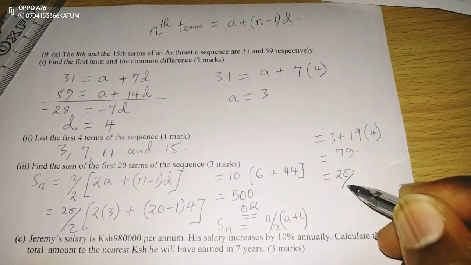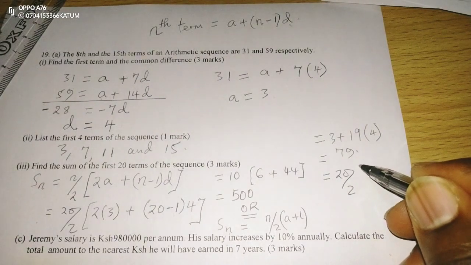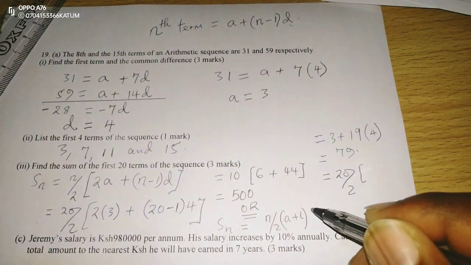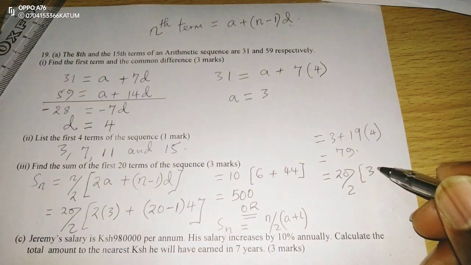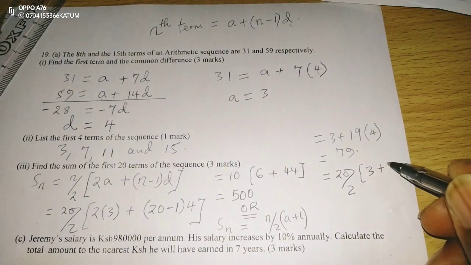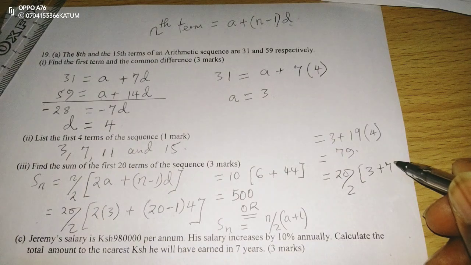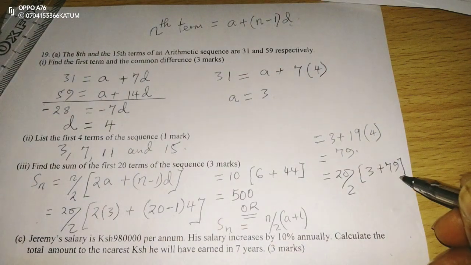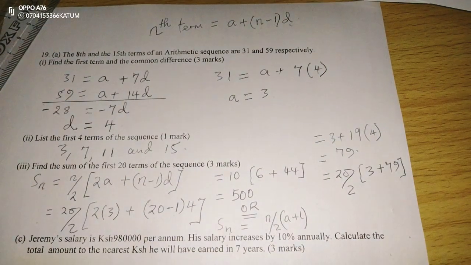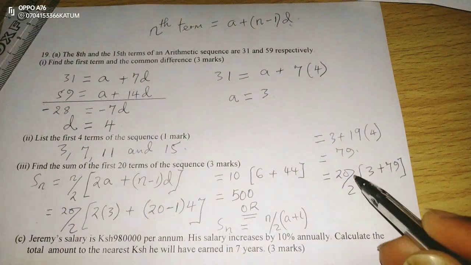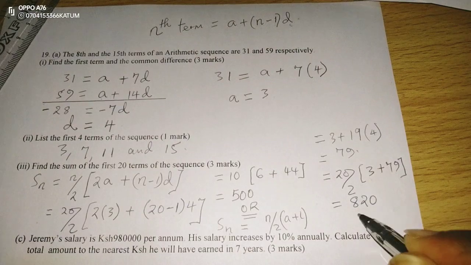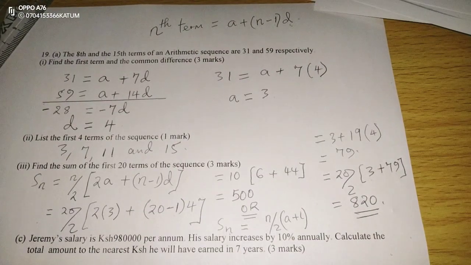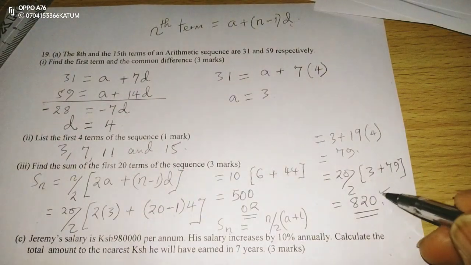So now we apply this formula whereby the sum of n terms is given by 20 over 2 into the first term, which is 3, then we add the last term, which is 79. So this gives us 82 multiplied by 10, which is 820. So using this formula, we are getting 820.